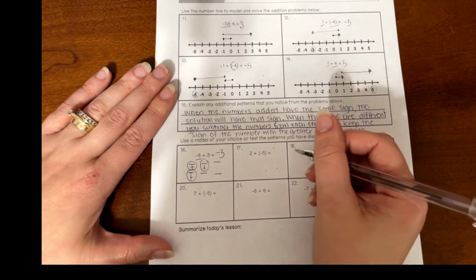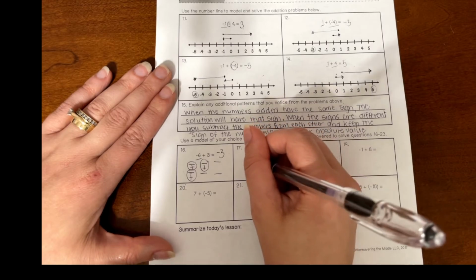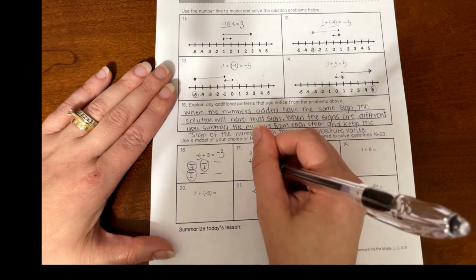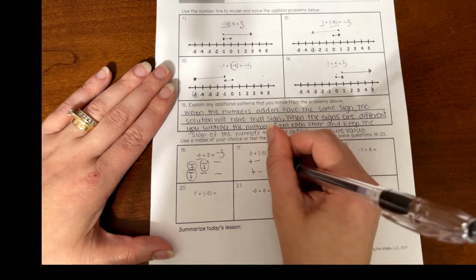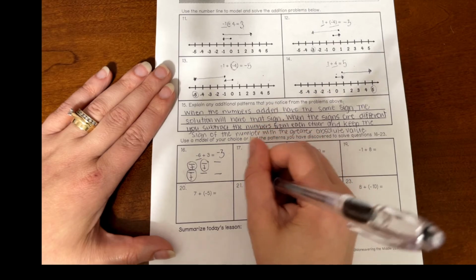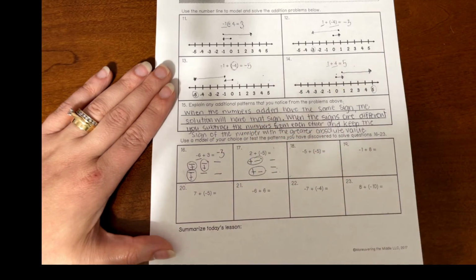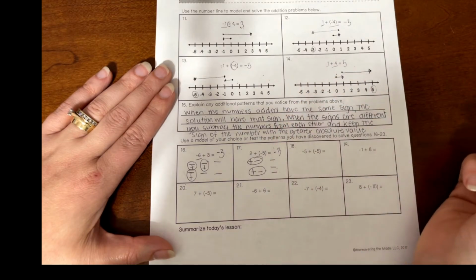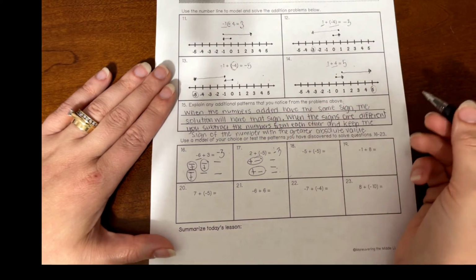Now let's look at number 17. I'm going to draw 2 plus signs because I have 2 positives, and then I'm going to draw 5 negatives. So I have 1, 2, 3, 4, 5. I'm going to circle these, and my answer is 1, 2, 3, -3. Let's look at number 18.